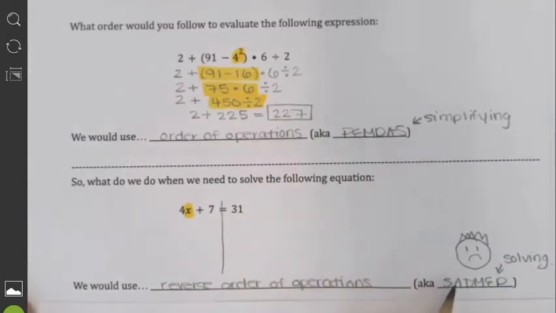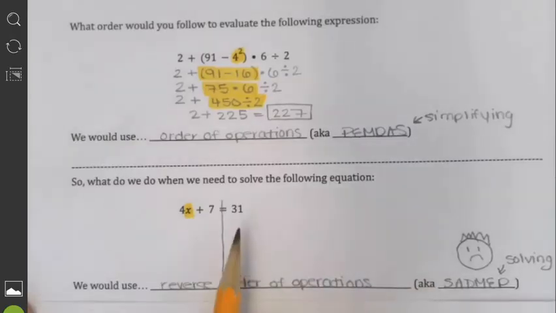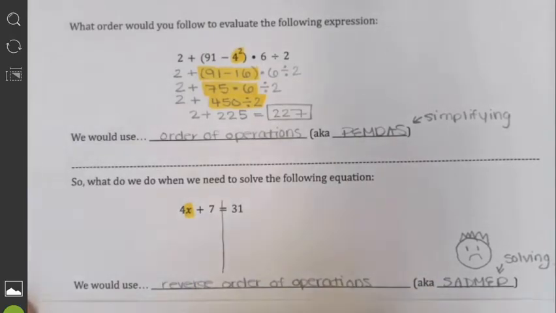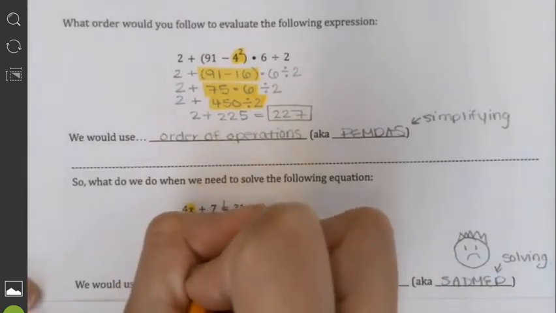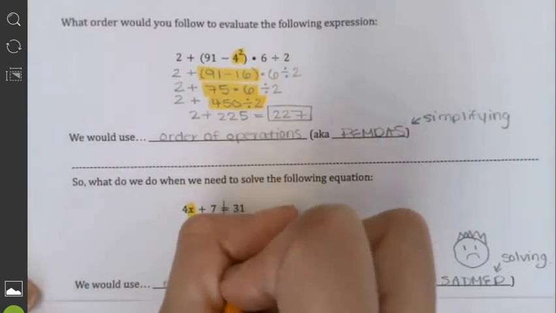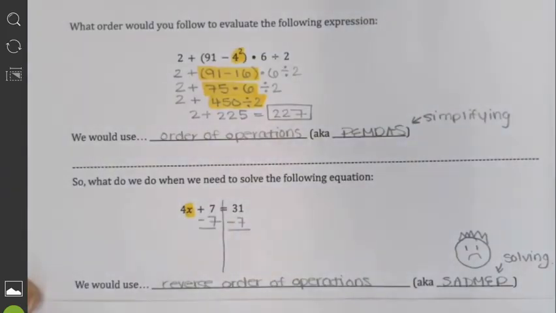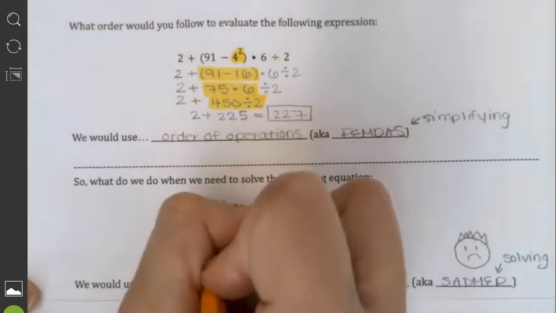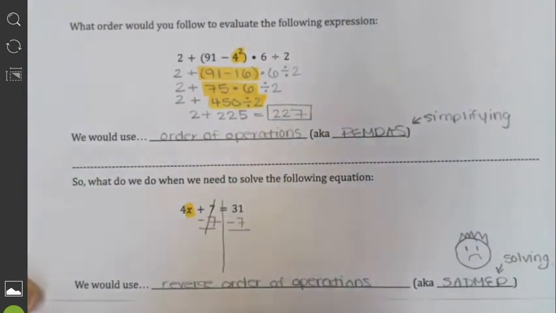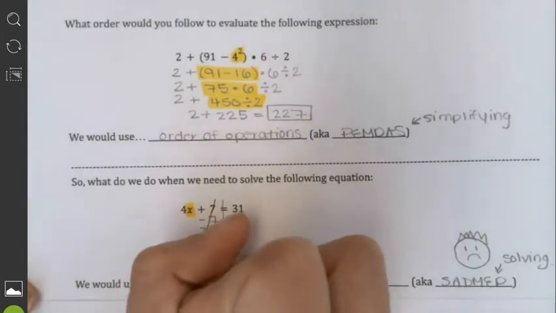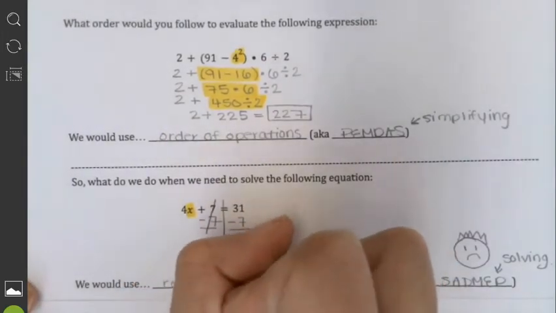According to SADMEP, we have to start with subtraction or addition, which are inverses of each other. I see addition of 7. I am going to subtract 7, use its inverse. And we keep our equation balanced. Now, plus 7 minus 7 cancels out, and now I'm left with 4x equals 24.